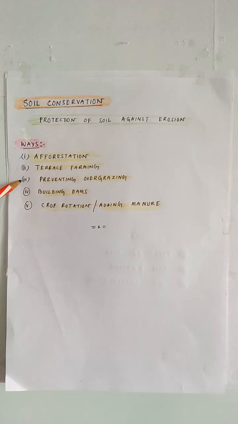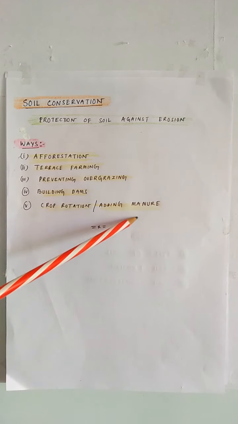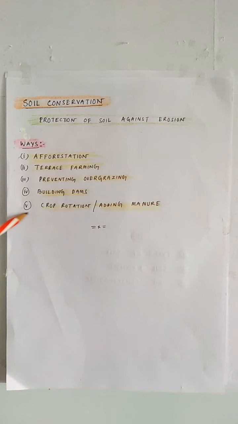Next is preventing overgrazing, which can also help in conservation of soil. Next is building dams. Building of dams controls the floods and helps in conserving soil. The last one is crop rotation and adding manure. Rotation of crops and adding of manure like cow dung also help in conservation of soil.